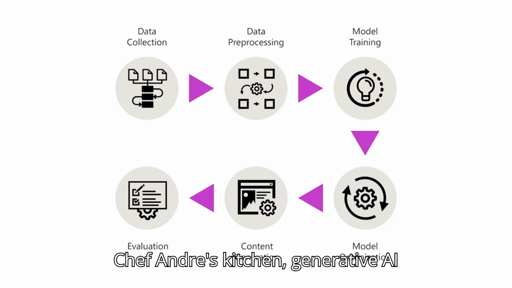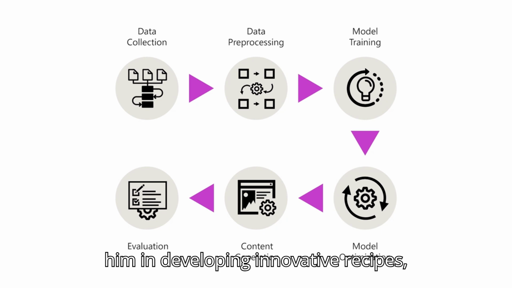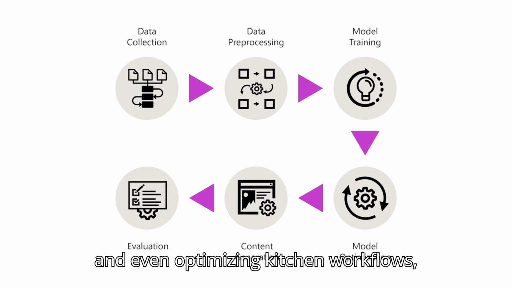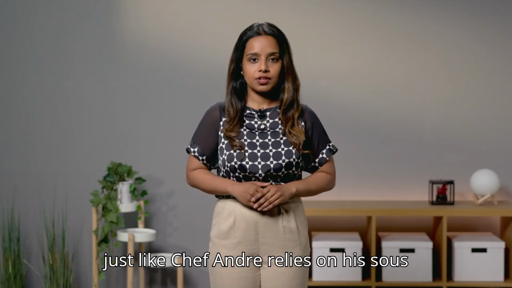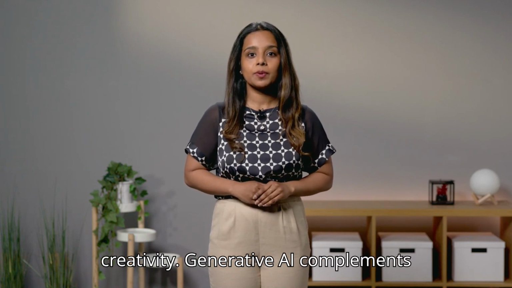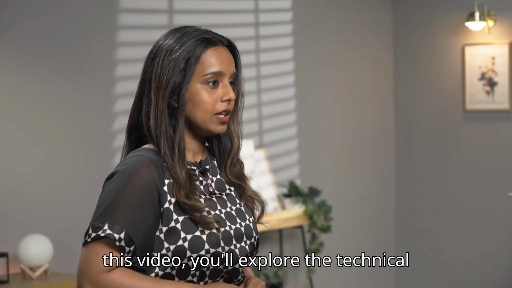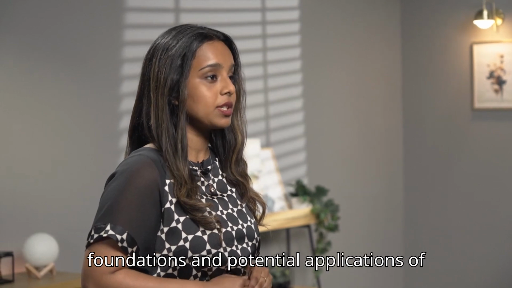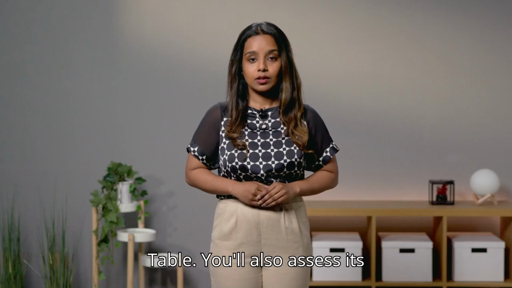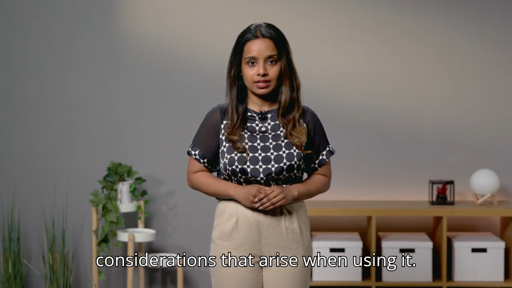In Chef Andre's kitchen, generative AI acts as his trusty sous chef, assisting him in developing innovative recipes, crafting visually stunning presentations, and even optimizing kitchen workflows. Just like Chef Andre relies on his sous chef to complement his skills and creativity, generative AI complements businesses by providing them with new insights, ideas, and efficiencies. In this video, you'll explore the technical foundations and potential applications of generative AI in businesses like Chef's Table. You'll also assess its limitations and examine the ethical considerations that arise when using it.